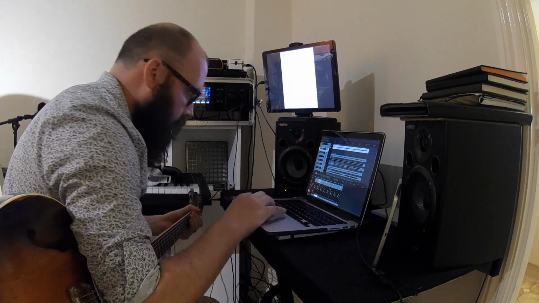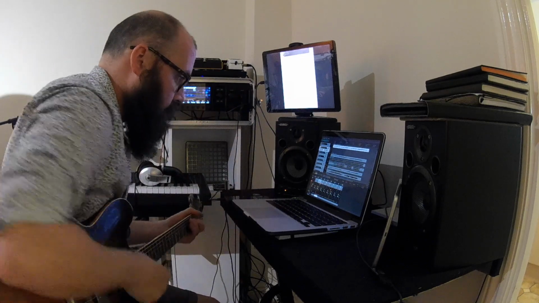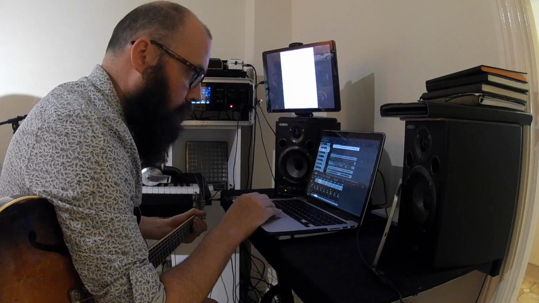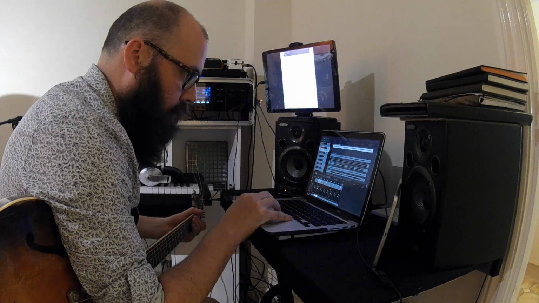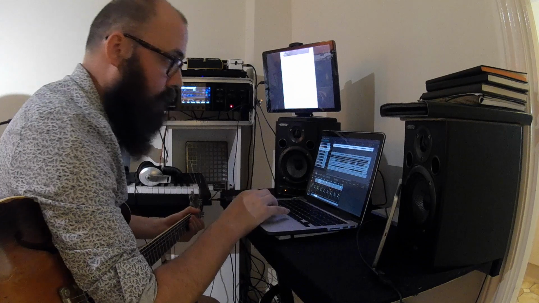Let's see if I can take the record arm off track 1. I'm going to put it on track 2. I can see it's where I want it to be straight away. Again, really impressed with how easy this is. I'm just going to make it a little bit smaller so that I can see everything.